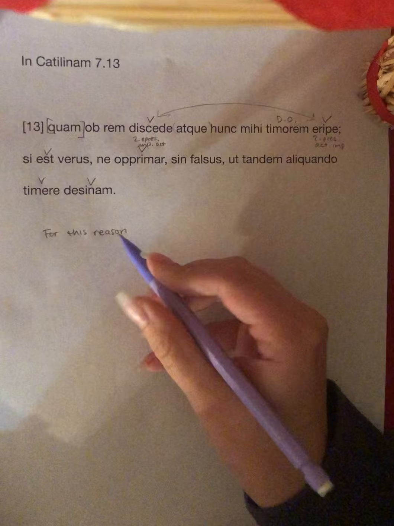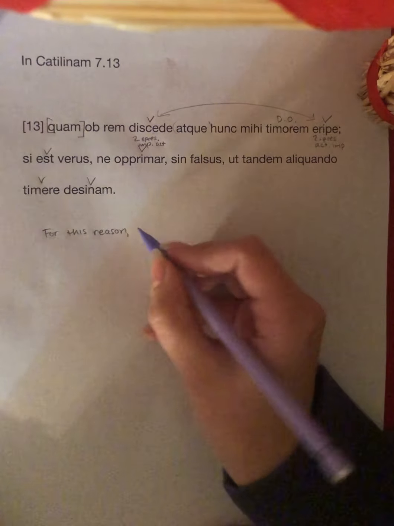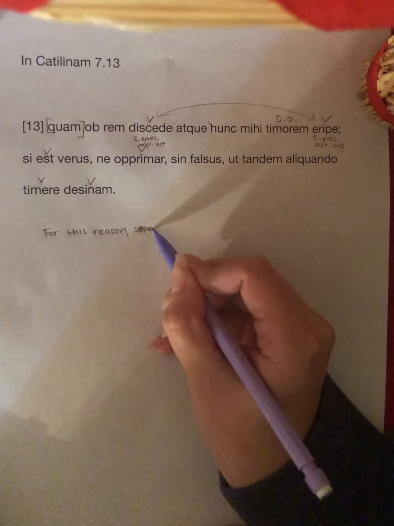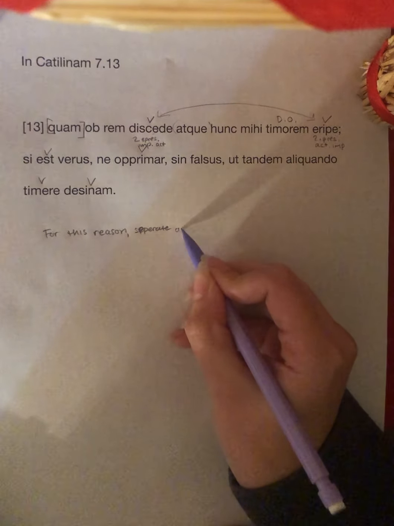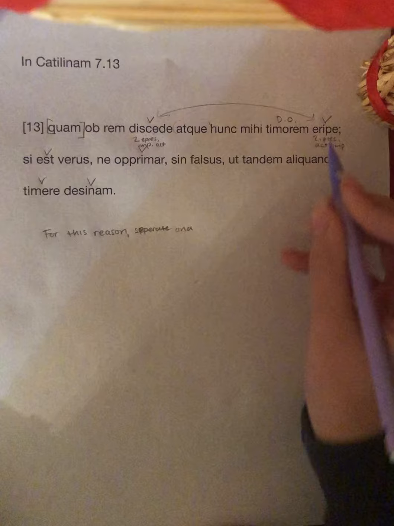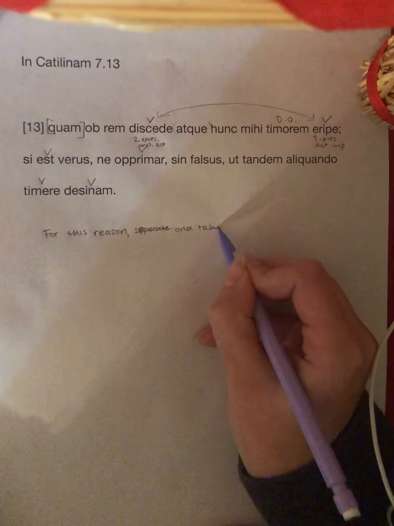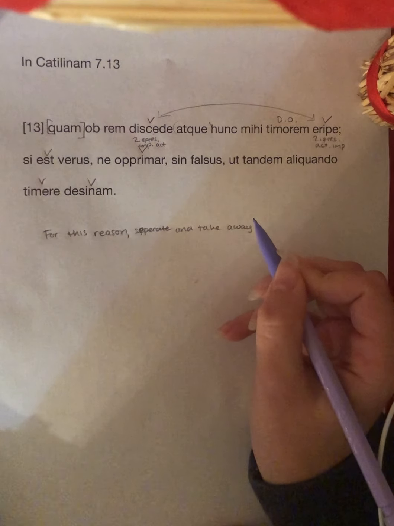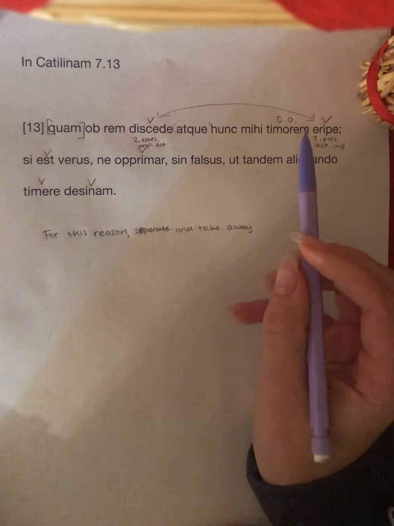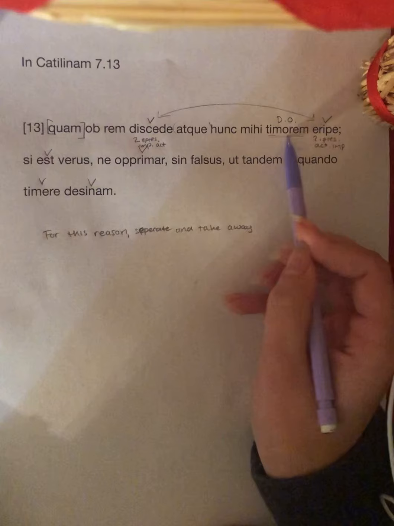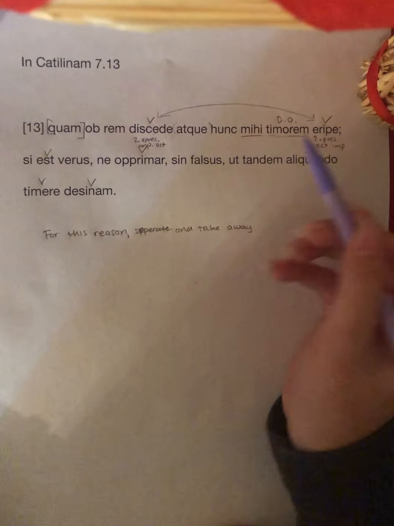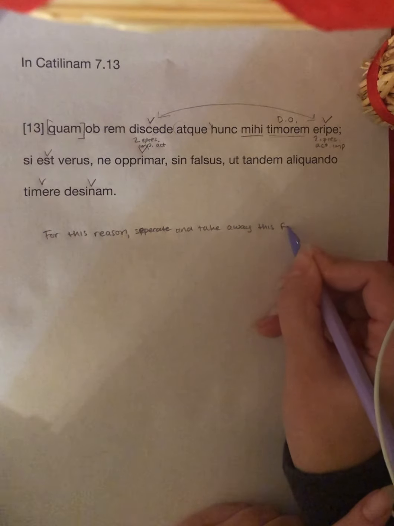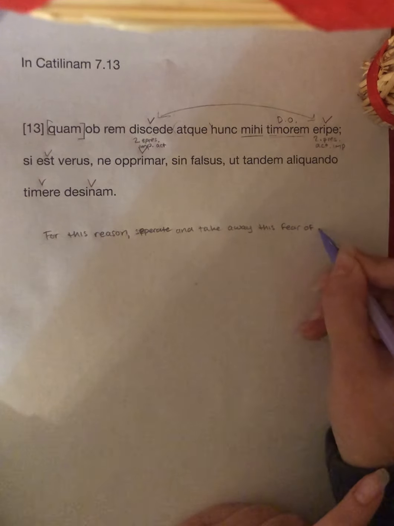So we can say for this reason, separate and take away this fear with our direct object of me or of mine. So separate and take away this fear of mine.